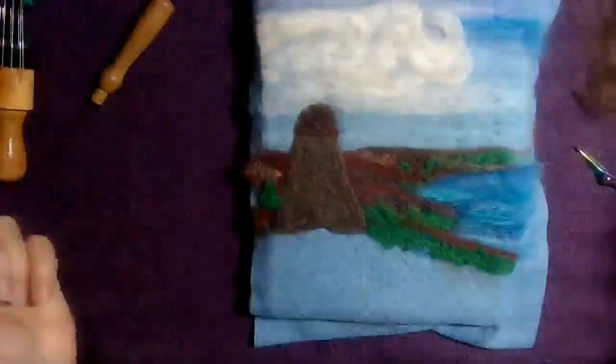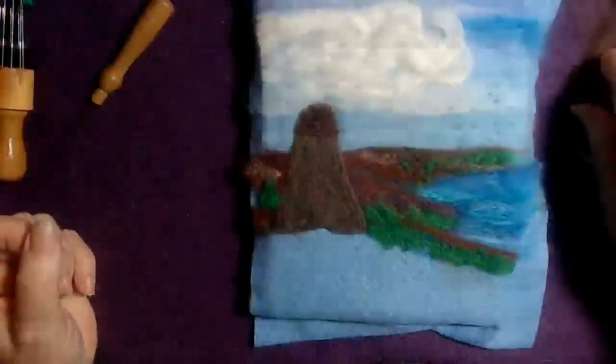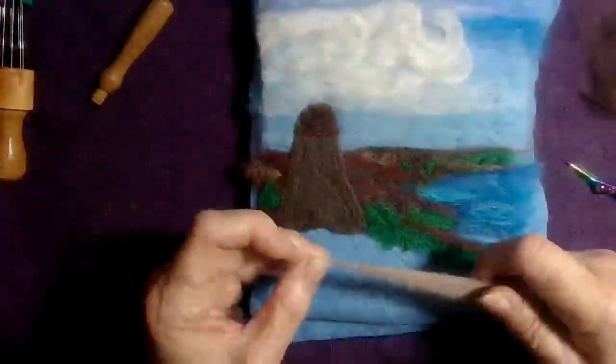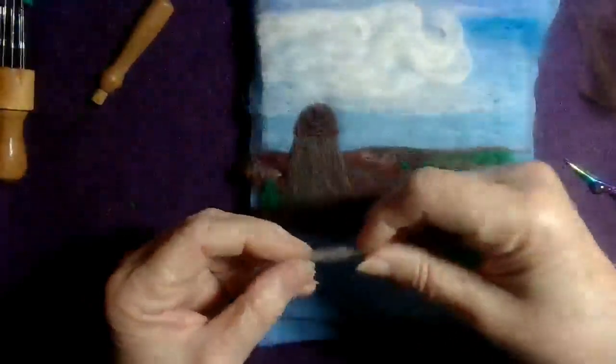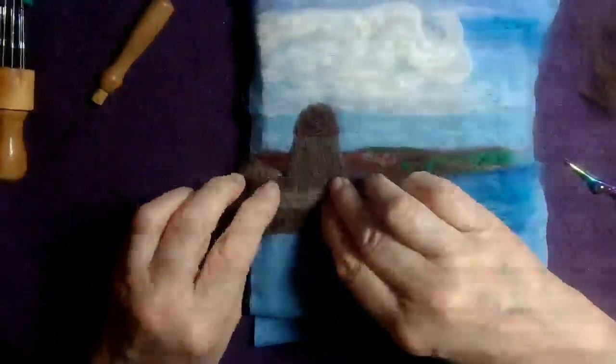Now, I want to put in a little bit of little wisps.